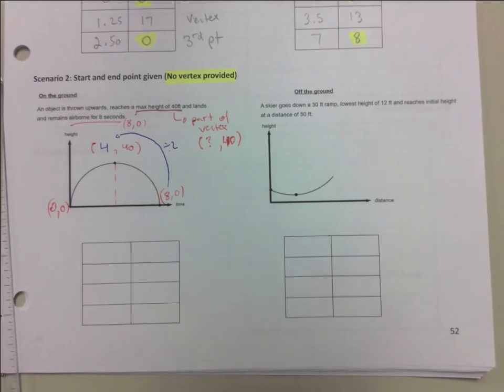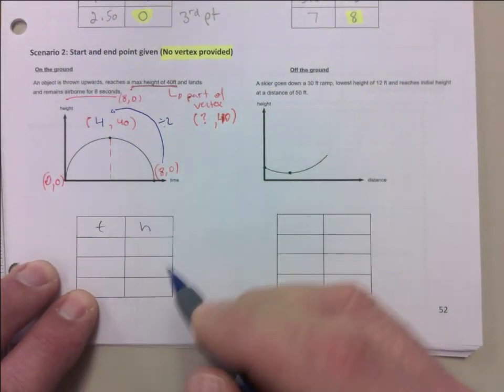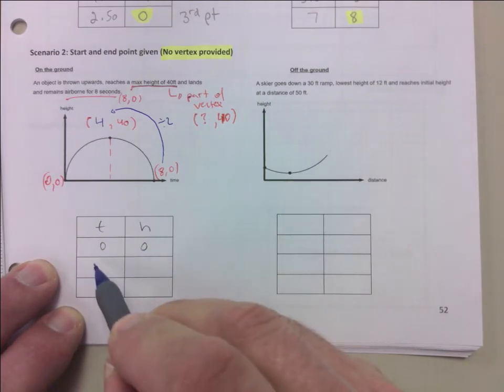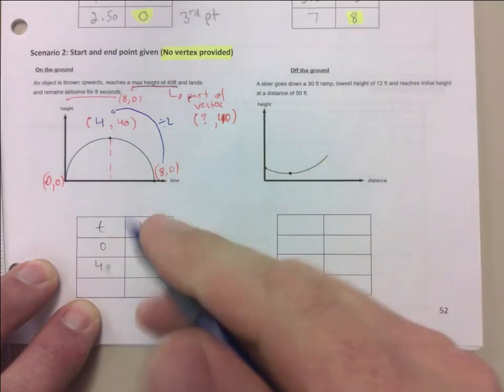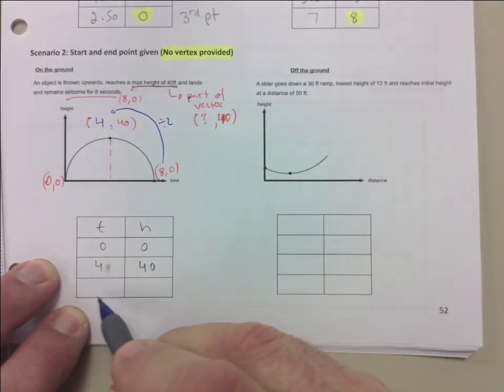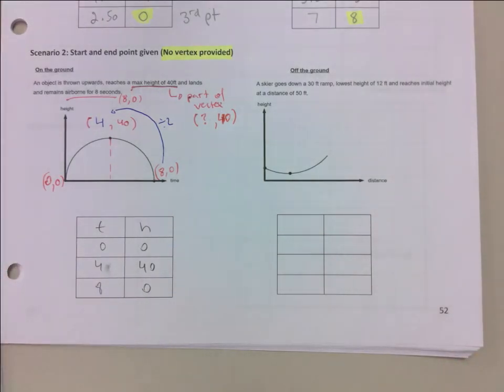Okay? So let's fill this in. This would be time and height. This would be 0, 0, 4, 40, and 8, 0. And you enter that into your calculator, and away you go.